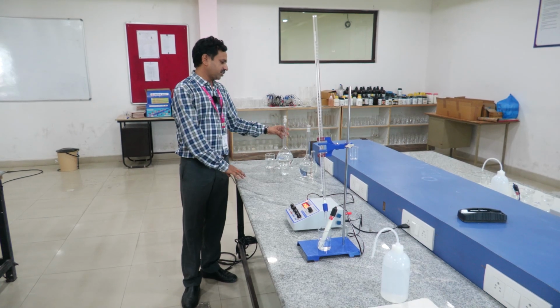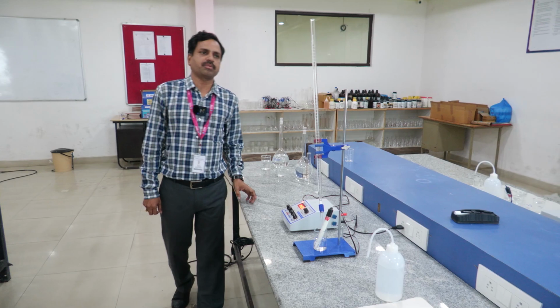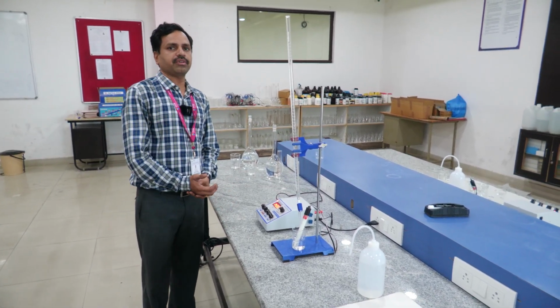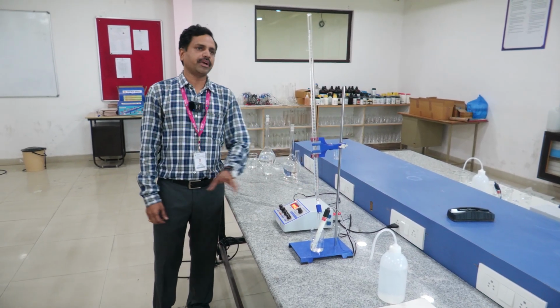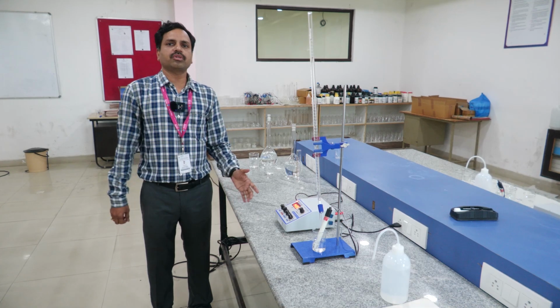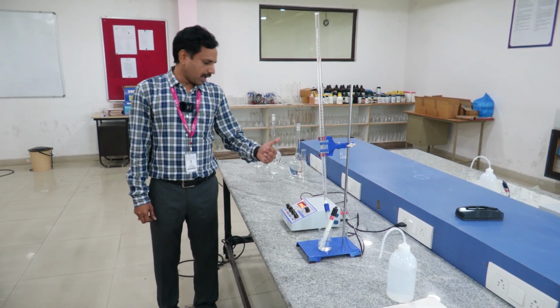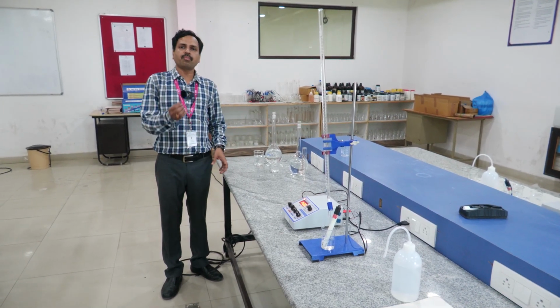So by titration we can also determine this, but today we are going to estimate it by using a conductivity meter. We know that the conductivity of a solution depends upon the movement of ions. The conductivity of solids depends upon the movement of electrons, while the conductivity of solutions depends upon the movement of ions.